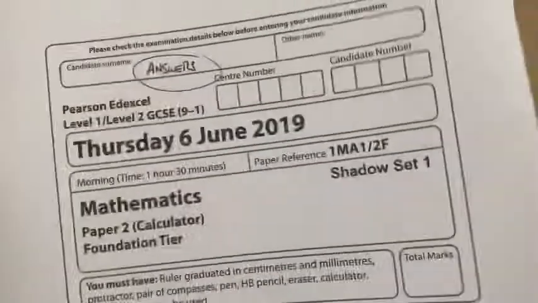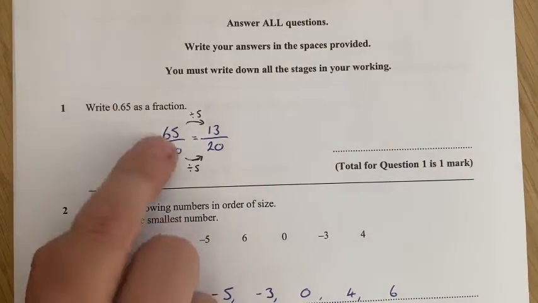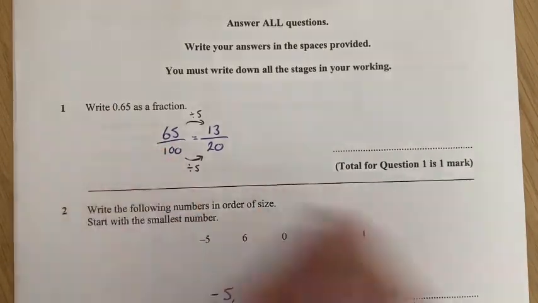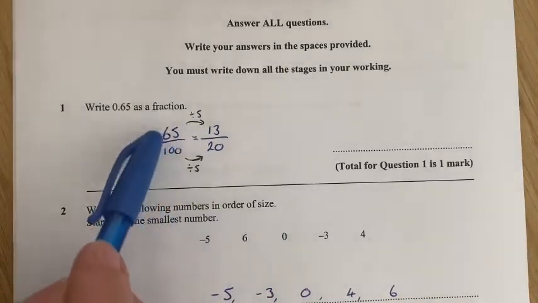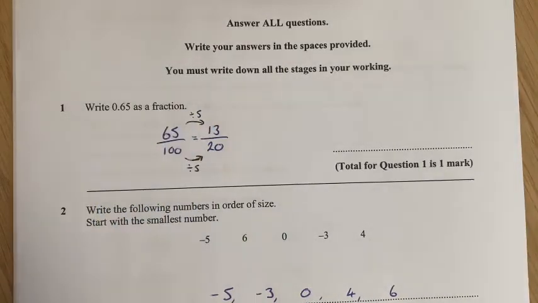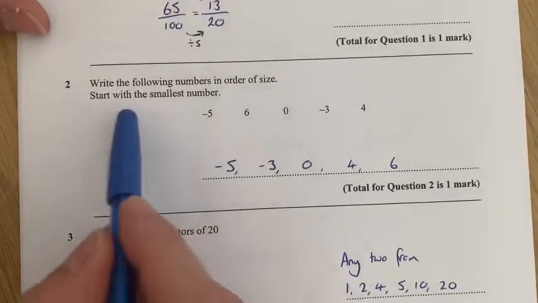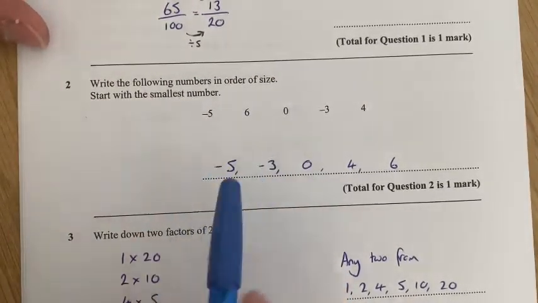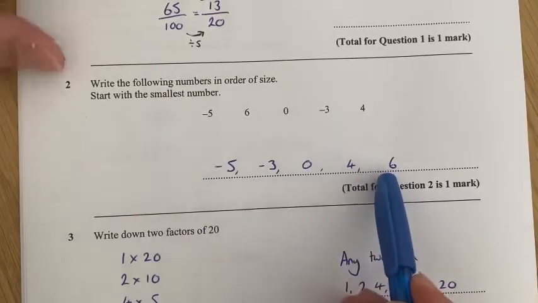Okay, so question 1. 0.65 is 65 over 100, which must be cancelled down to 13/20. They're both divisible by 5, and as I said, you can use a calculator. Question 2, put these numbers in order of size, smallest first: -5, -3, 0, 4 and 6.